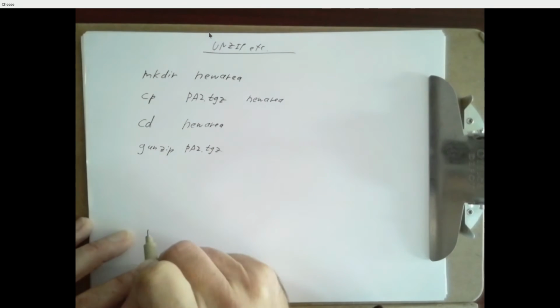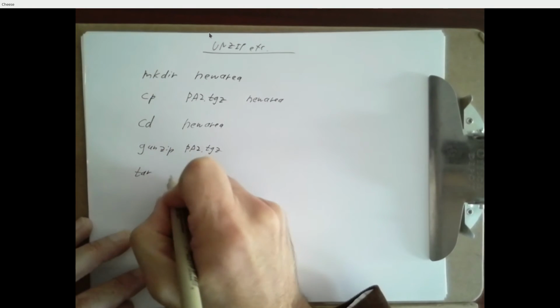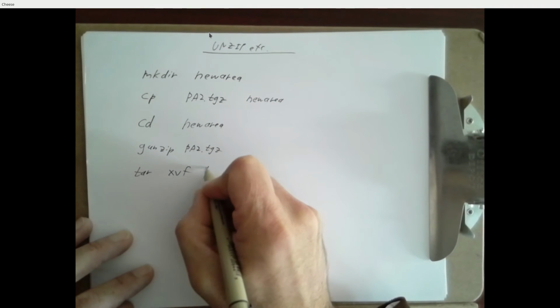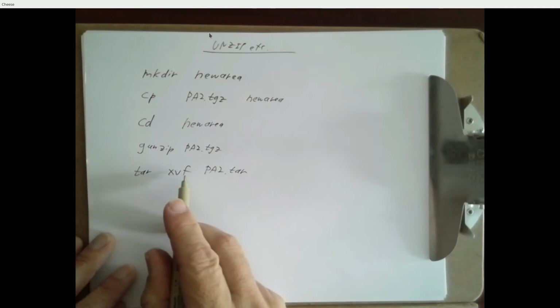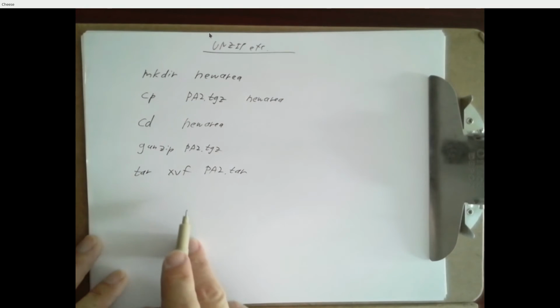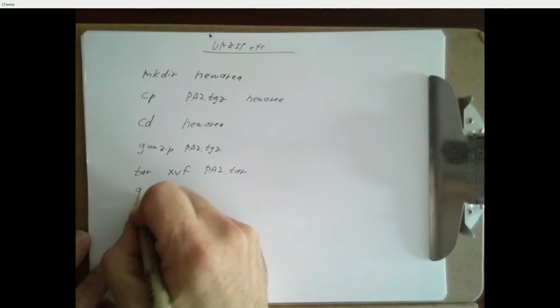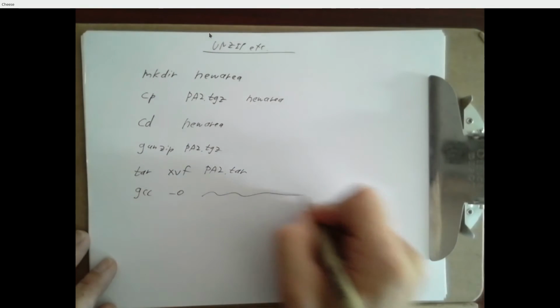pa2.tgz, and then tar xvf pa2.tar. What does the XVF mean? Extract, be verbose, and here's the file name of the archive. So CVF creates a file, TVF shows you the table of contents of a file, XVF extracts from a file. And then gcc -o, the usual thing to build an executable, and then execute your program.